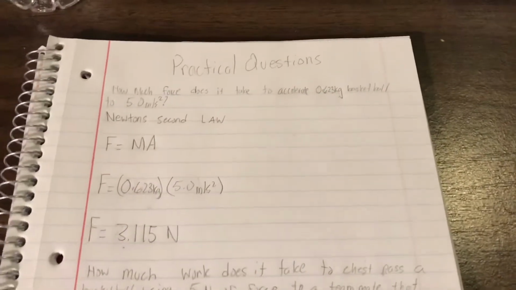Basketball chest passes also use work and power because we have to work to move that ball from a resting position into motion, and that requires power and force. Now that we know the concepts of a basketball chest pass in physics, we can now answer some practical questions from what we have learned. So here's some practical questions.